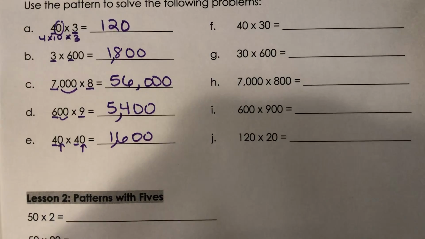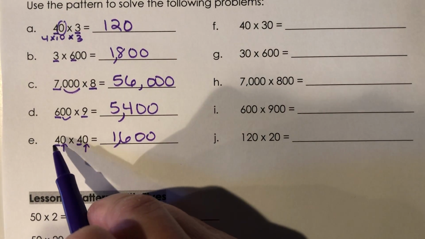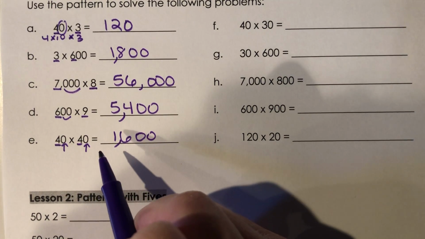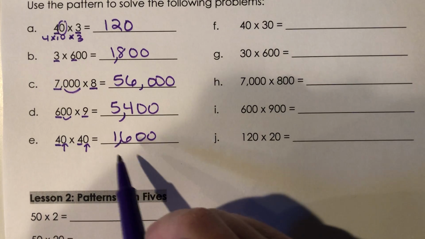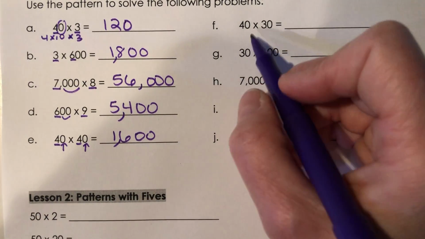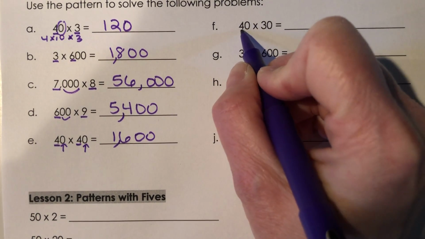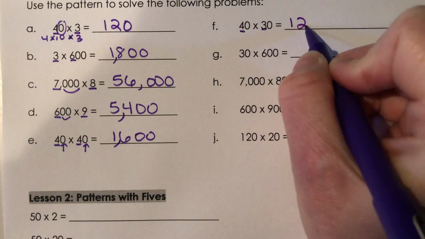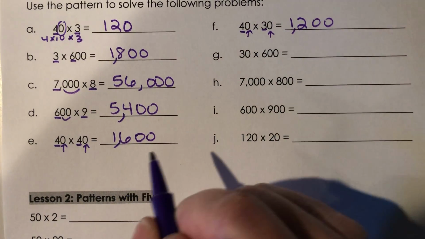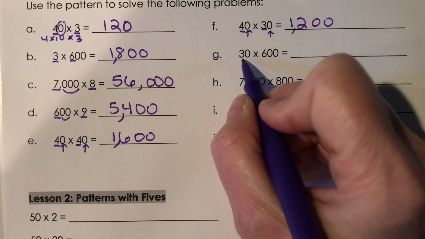So again, you're multiplying the non-zero digits, and we put those zeros in after, because this is like saying 4 times 10 times 4 times 10. 4 times 4 is 16, and when you multiply 10 by 10, it's 100. So 16 times 100 is 1,600. All right, try letter F. So press play when you're ready. 4 times 3 is 12, and then I see 1, 2 zeros. So 1,200. Letter G, press pause.